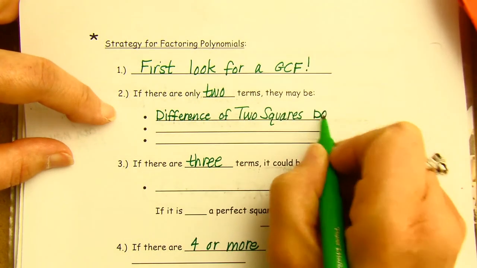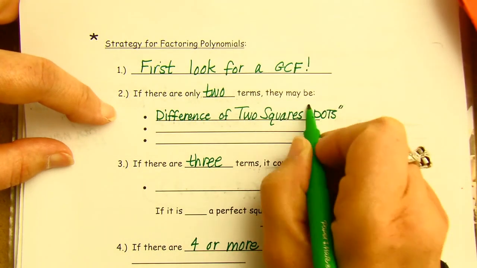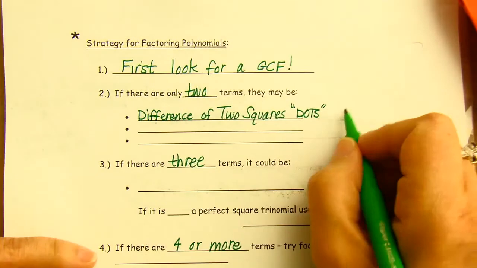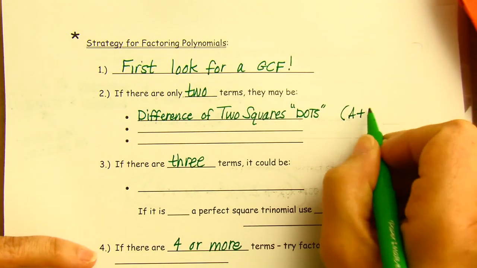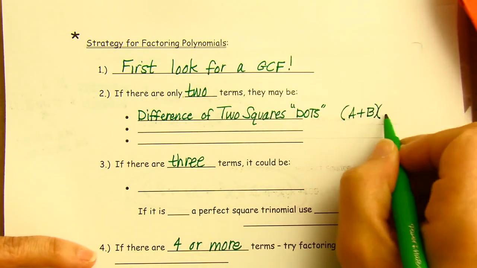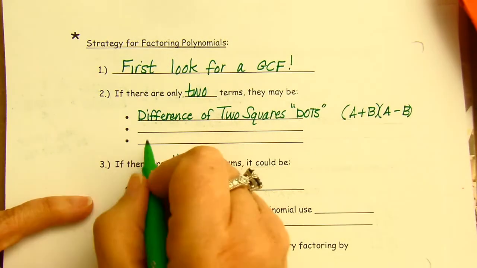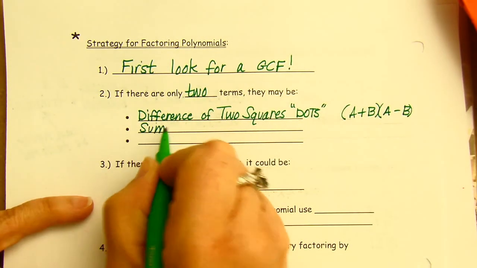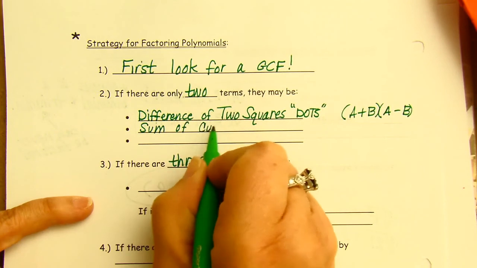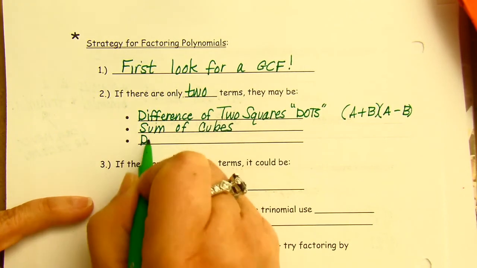That's always going to factor as a plus b times a minus b. It could be the sum of cubes, or the difference of cubes.